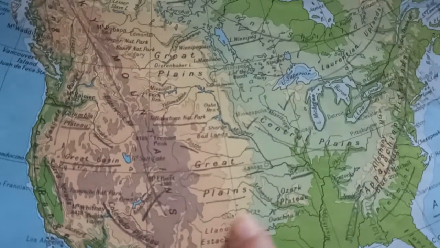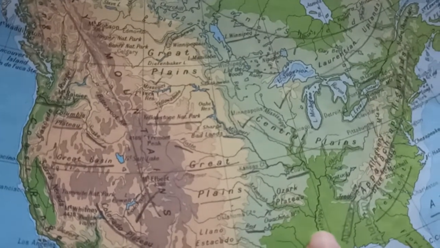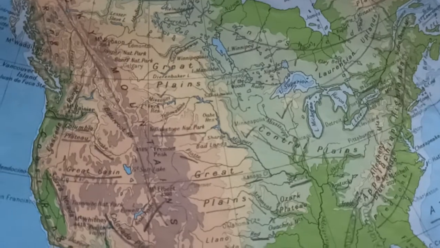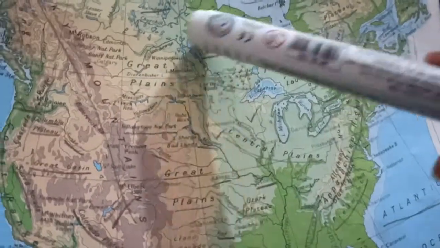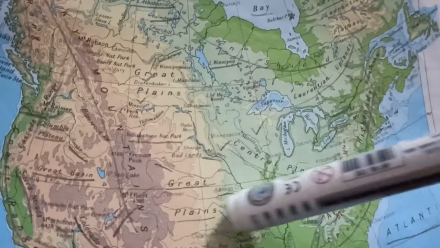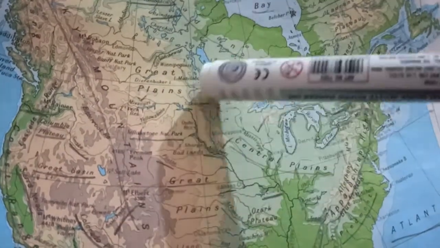The rivers Mississippi and Missouri drain through the central lowlands of these regions. All these rivers are draining to this central lowland region.